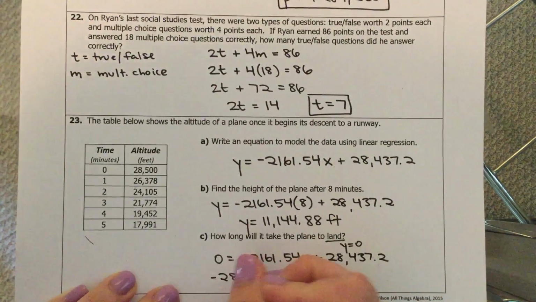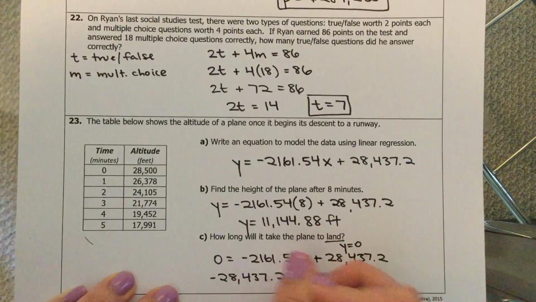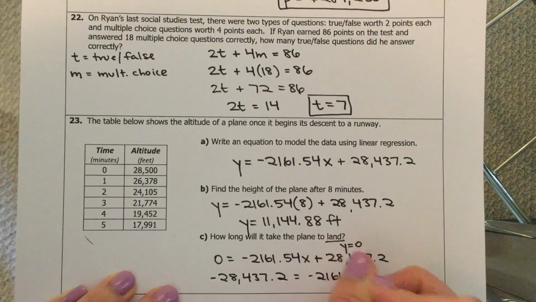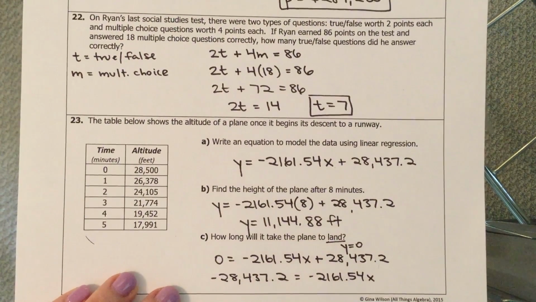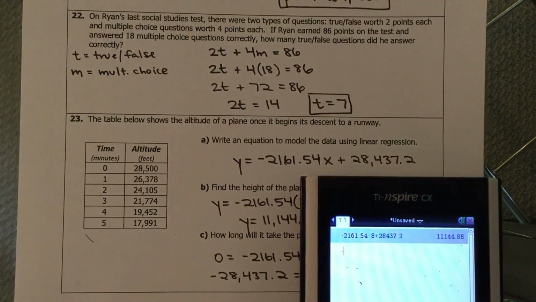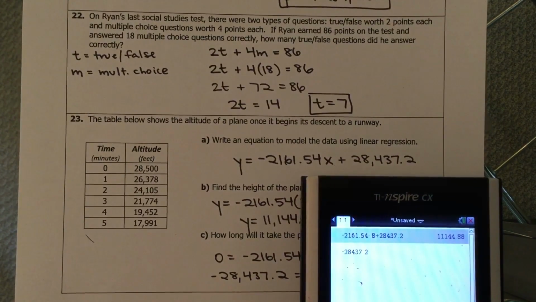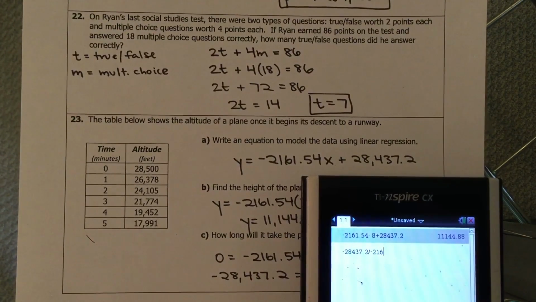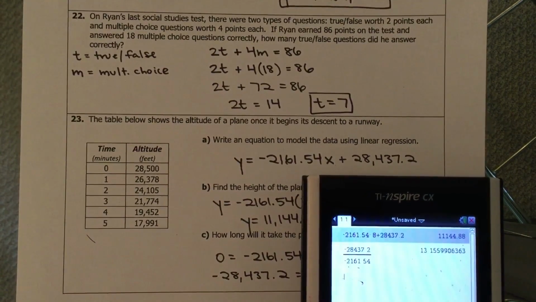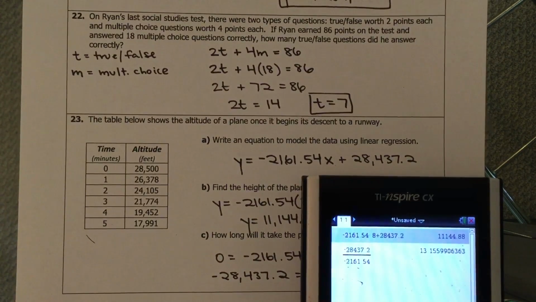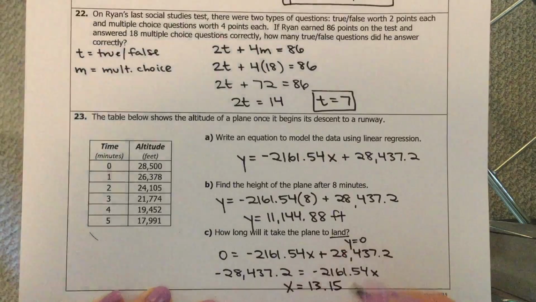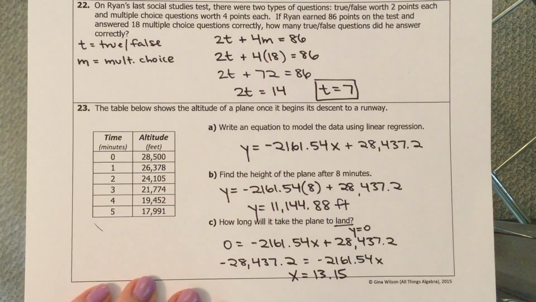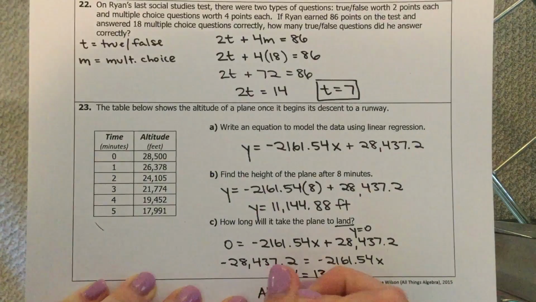Or I could add the x term over to the left as well. You'd get the same value either way. Okay, and then to get x by itself, you're going to divide both sides by this value. So let me show you. We have negative 28,437.2, and we divide it by negative 2161.54 to get our value. So 13, and we can round just to 2 decimal places there. So 13.15 is what we'd have as our final answer. But notice that everything here is just to the nearest minute, so approximately 13 minutes.